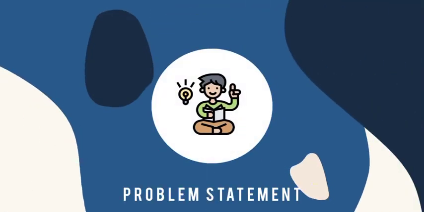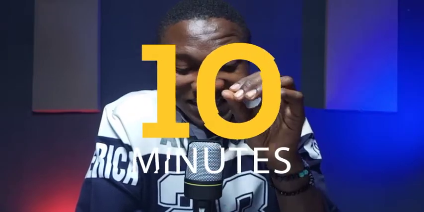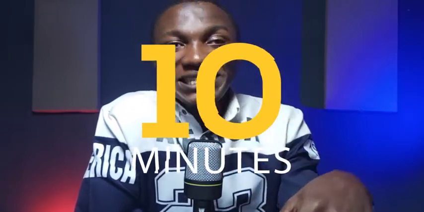The third thing is the problem statement. Now, the problem statement, all it does is to elucidate or present to the panel what is the problem that you, my friend, that your project is addressing. A paragraph is actually enough, but it's supposed to be summarized so that you can use that summary to explain to the panel. And mind you, you're supposed to use a maximum of 10 minutes to explain everything to the panel. Does that make sense?